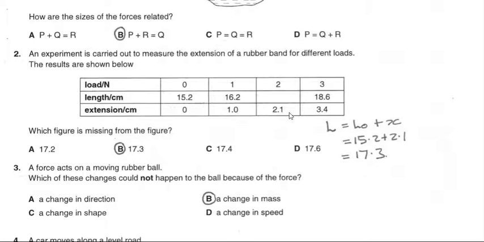So which figure is missing? Well, we have to have a length which is equal to the original length plus the extension at the load of 2 newtons. So we have to do 15.2 plus 2.1, which gives us 17.3. So the answer is B.